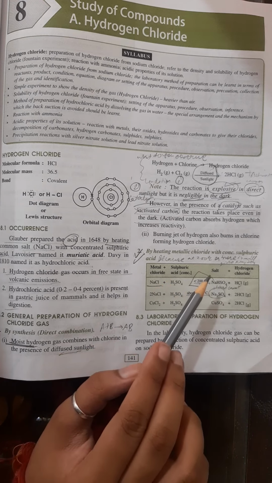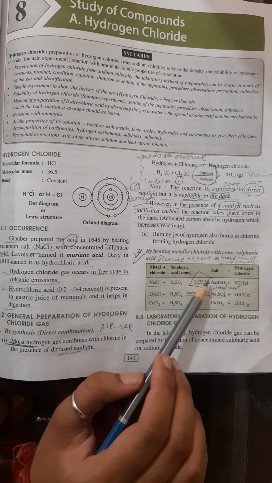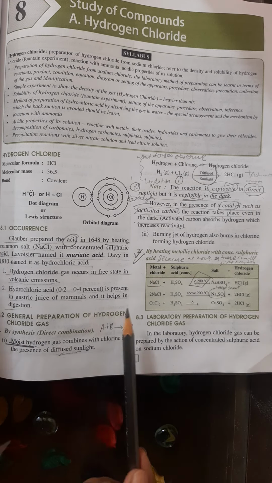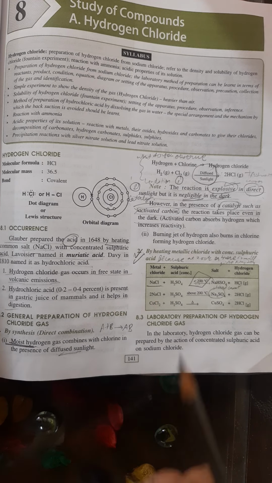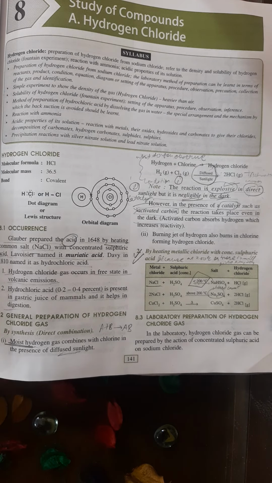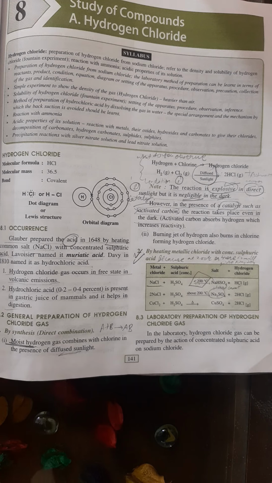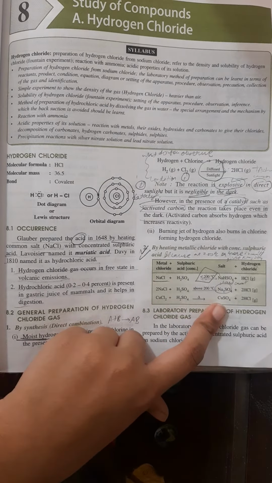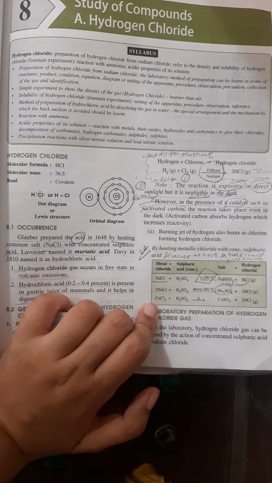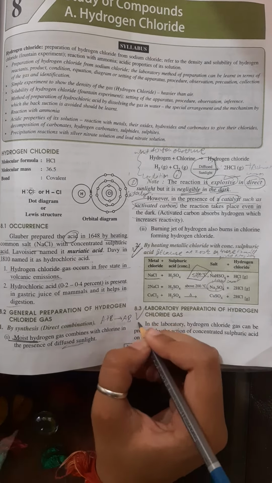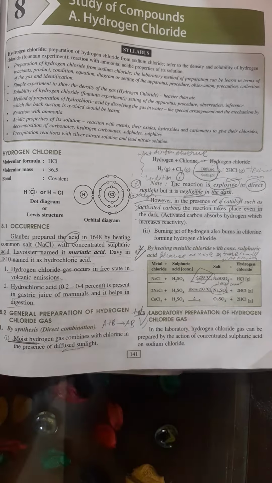Please take a note that we will always take the temperature below 200 degrees Celsius, because above 200 degrees Celsius they will form Na2SO4. That is not required, because Na2SO4 is a hard crust substance that will stick to the walls of the glass where we do the preparation, and fuel will also be wasted and the reaction will not proceed. Then NaCl plus H2SO4 above 200 degrees Celsius gives Na2SO4. The same thing, and CaCl2 plus H2SO4 gives on heating CaSO4 plus 2HCl. That is another reaction. Now coming upon the very important process of laboratory preparation of hydrogen chloride gas.